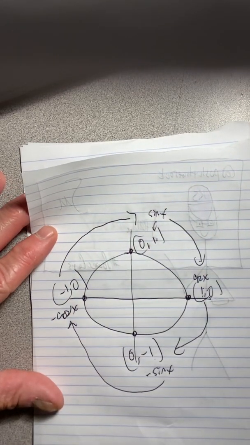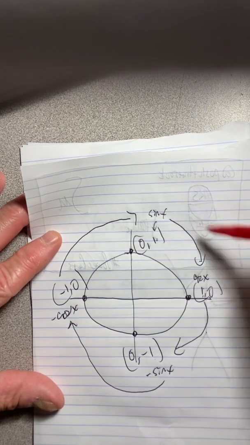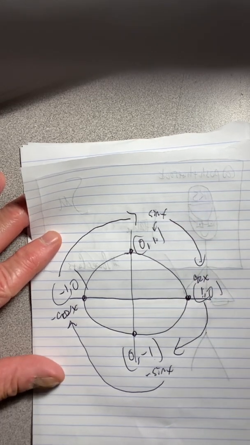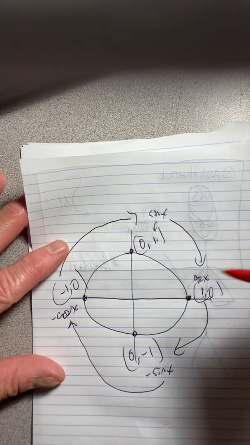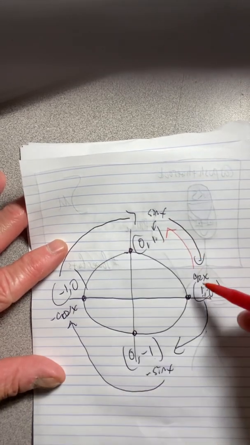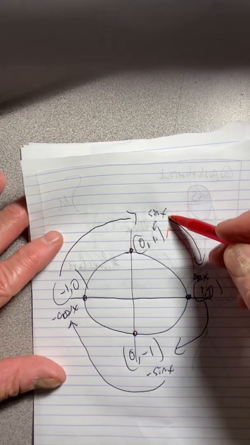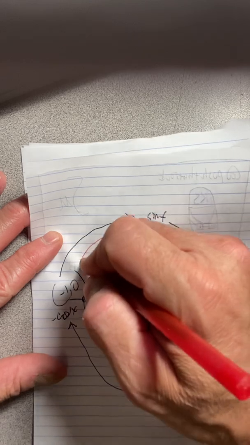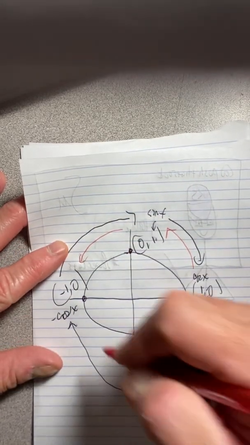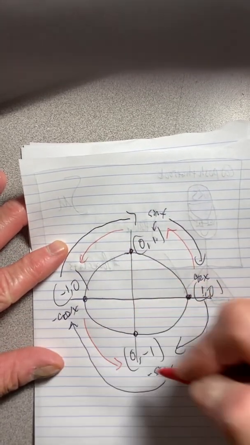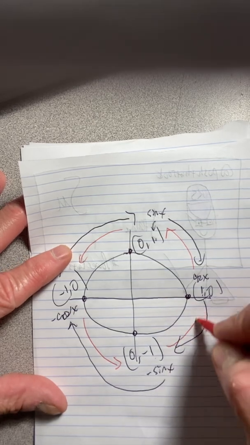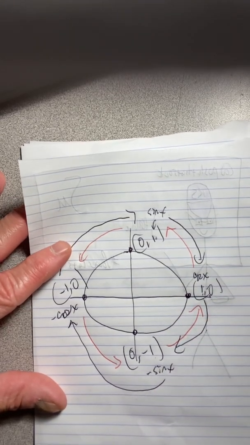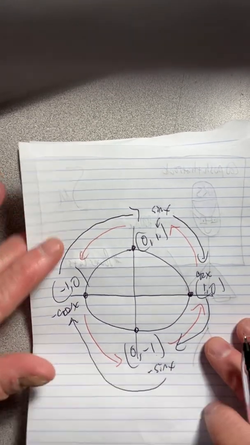Now, what if you're anti-differentiating? Well, instead of going clockwise, you go anti-clockwise. So I go this way. And so the antiderivative of cos is sine. And the antiderivative of sine is negative cos. And the antiderivative of negative cos is negative sine. And the antiderivative of negative sine is back to cos. Maybe that'll help you. Maybe it'll confuse you more. So anyway, there we have it.